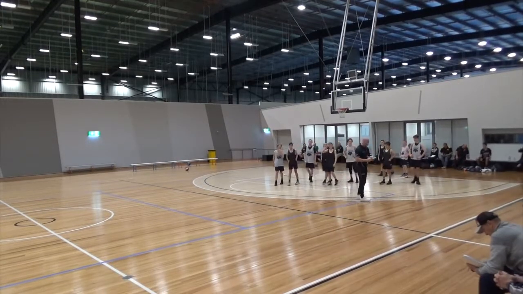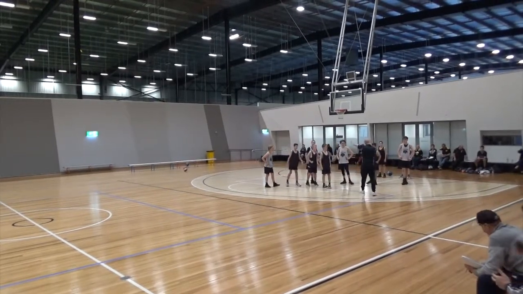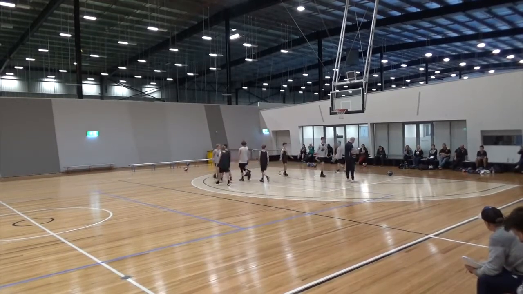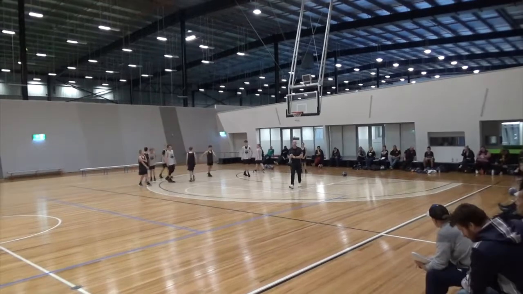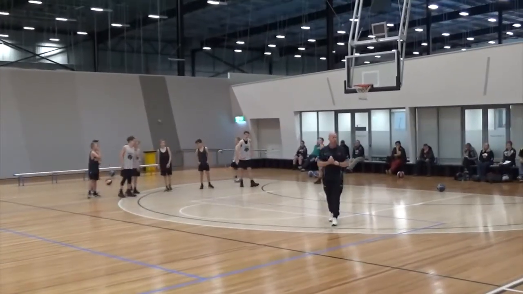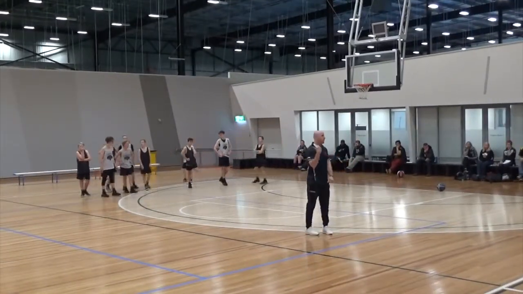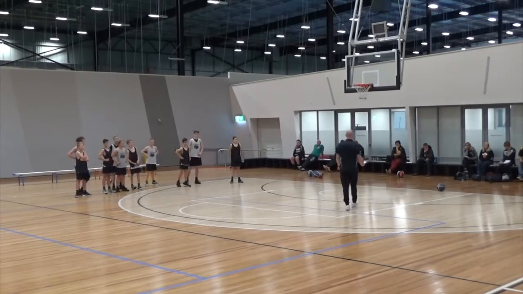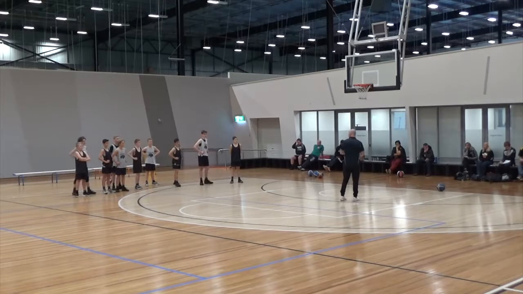So what skills do you need? Boys, just hop over there, please. What skills do you need to be a good pick and roll player? Offensively, to start with, you've got to be able to dribble the ball. If you cannot dribble the basketball, you cannot play off the ball screen. So you have to be able to dribble both hands with confidence.